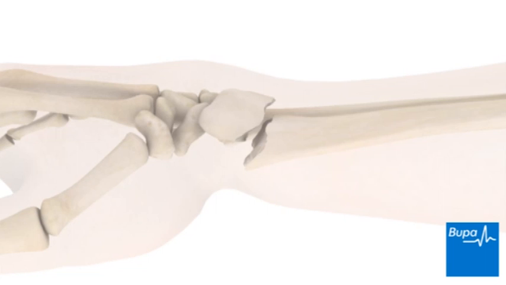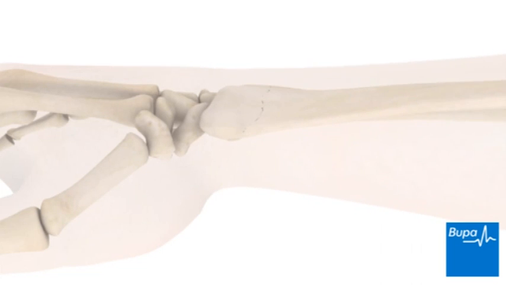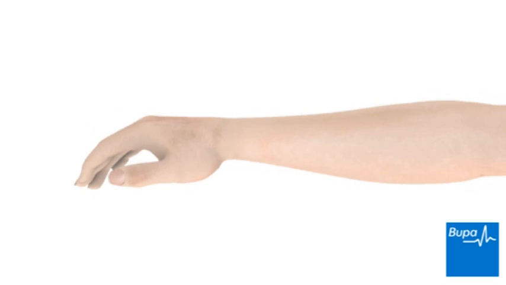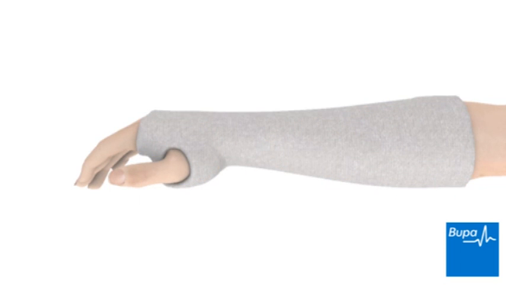This can be achieved by pulling on the hand, then manipulating the wrist and hand. The bone is now lined up, so it will heal in the same shape as before the fracture. Your doctor will put a plaster cast around your arm to fix it in the correct position and support the bone while it's healing.